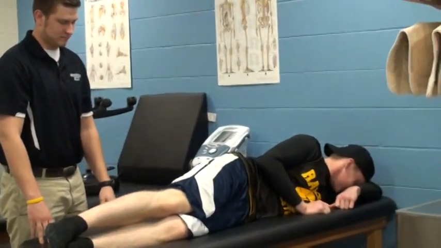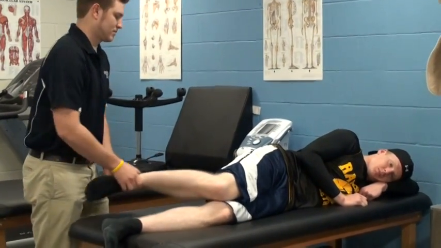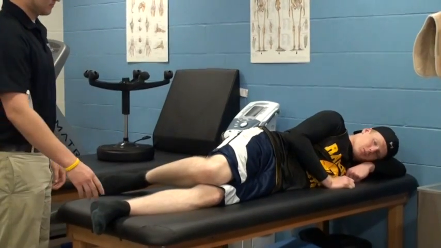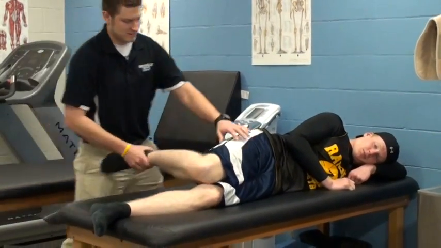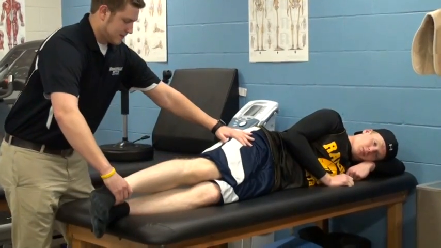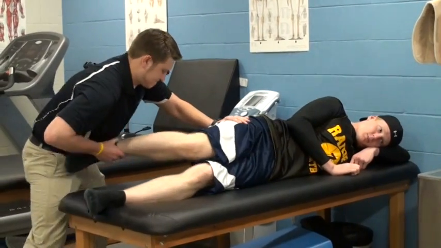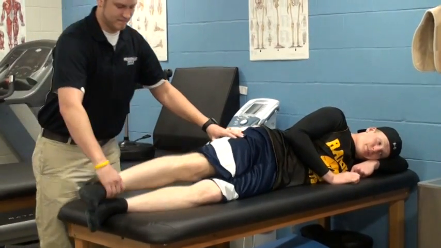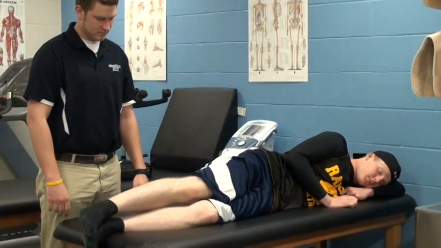Next, he will test extension for active, passive, and resistive. Forward. Let me do it. Resistance. Next, he will do active, passive, and resistive range of motion for internal rotation.